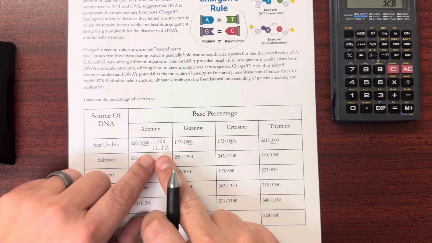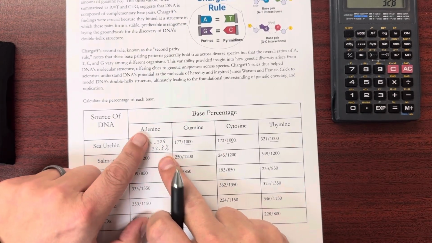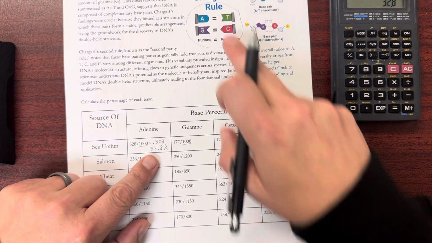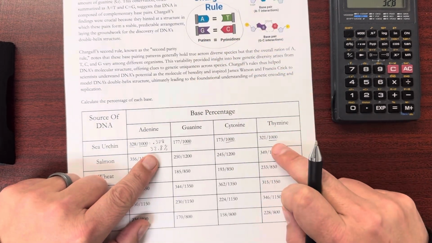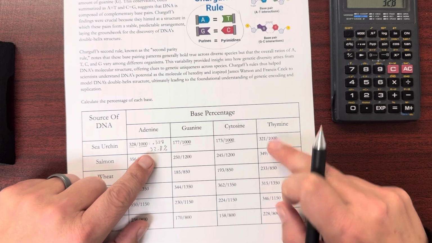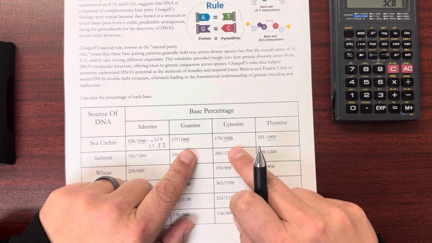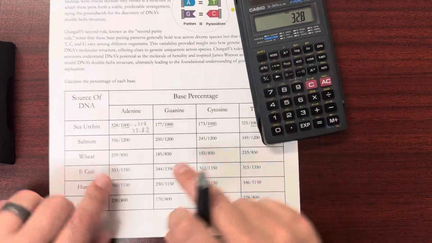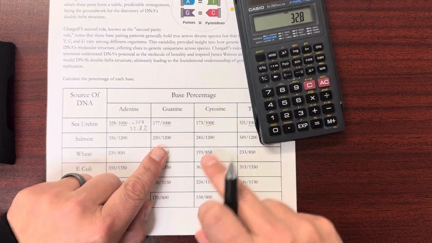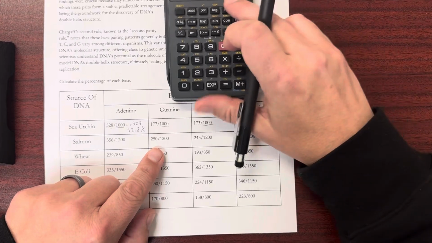Now, what you're going to see is that the percentages for adenine and thymine, because they match, they pair up, should be close. Same thing for guanine and cytosine. The percentages should be close. So let's do a couple more. Let's go down to salmon and do the guanine and cytosine, see if they match up.